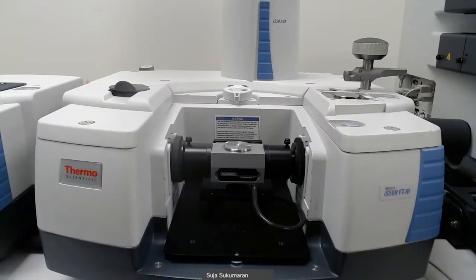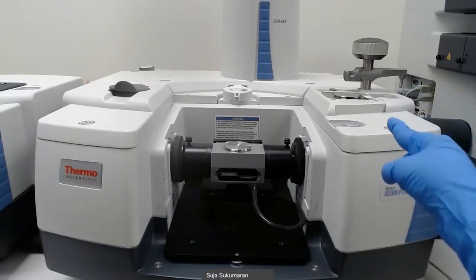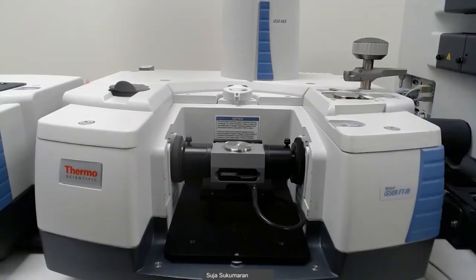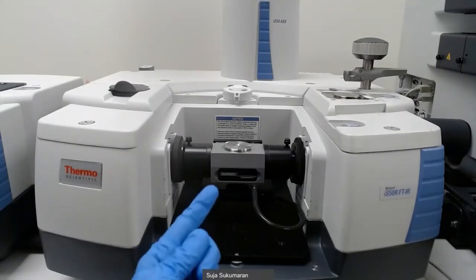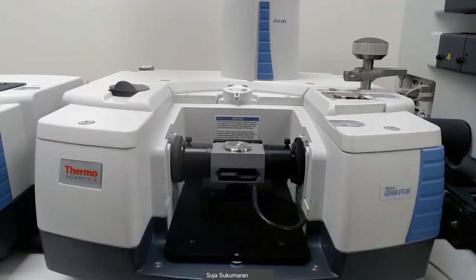There is a silicon version of it as well that can be used. I also have up on the right side a single bounce diamond ATR, which is great for powders. So we will run some protein liquids with our multi-bounce ATR, as well as some powders with our single bounce ATR.